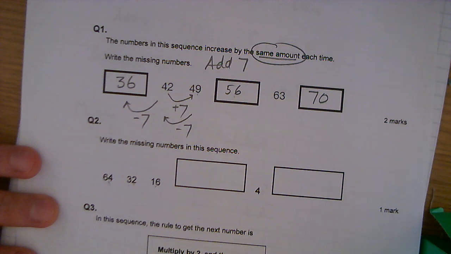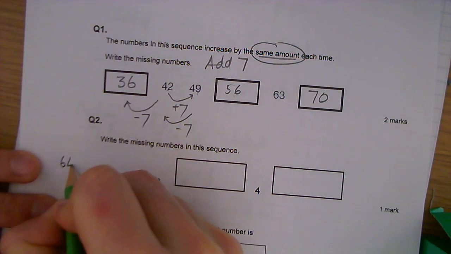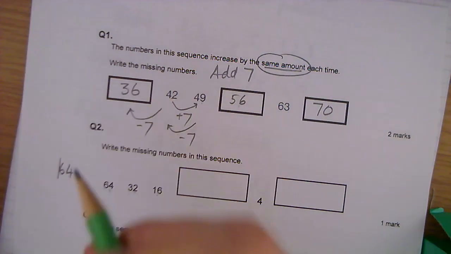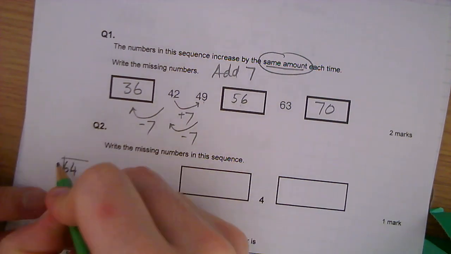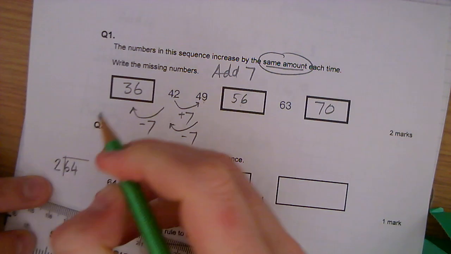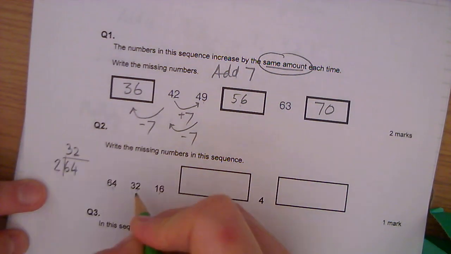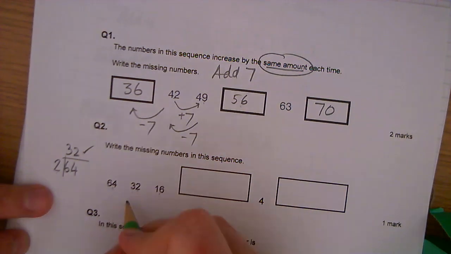So we start with 2. So let's try 64 divided by 2. Half of 64. Now you might know this in your head. I'm going to do it using the bus stop method. Half of 64 is 32. So divide by 2.